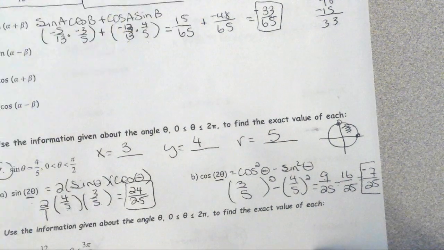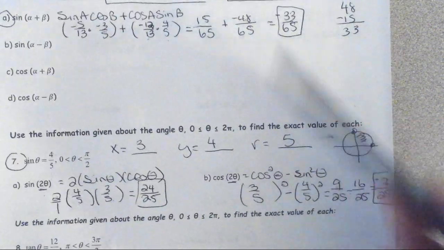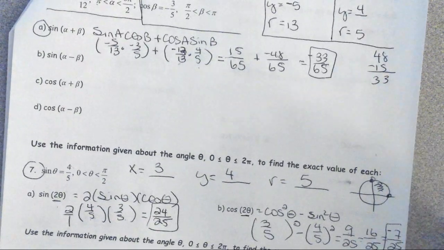I think I did 8 with y'all in class. That gives you 9 to try. Again, like I've said the whole time, the answers are on Google Classroom. Go check your answer key. Make sure you're doing it right. Call a friend if you have a question.